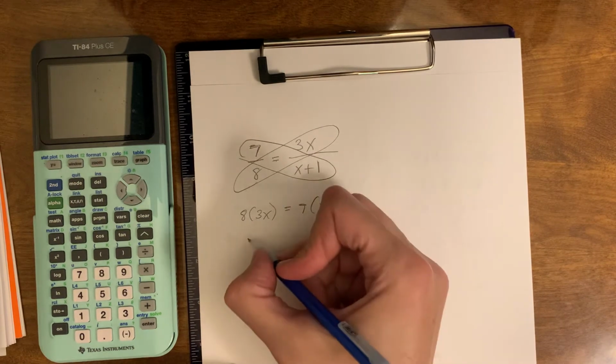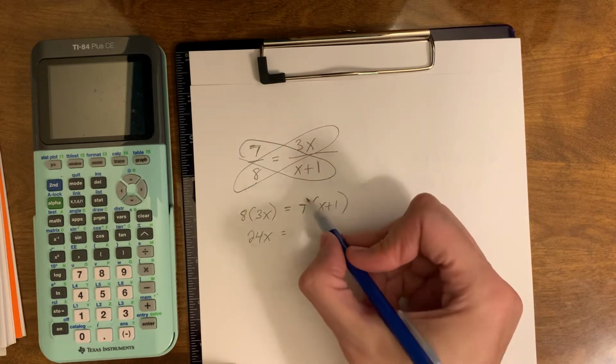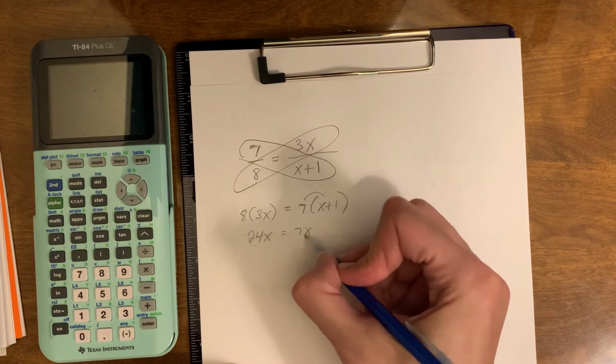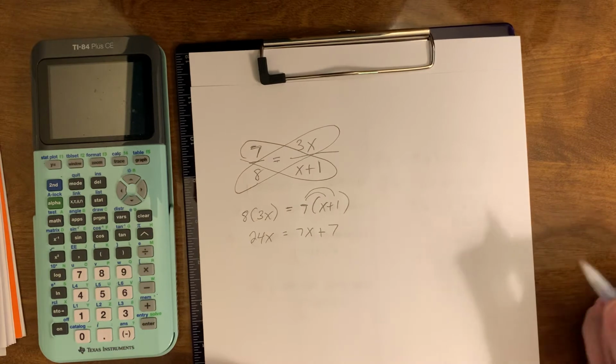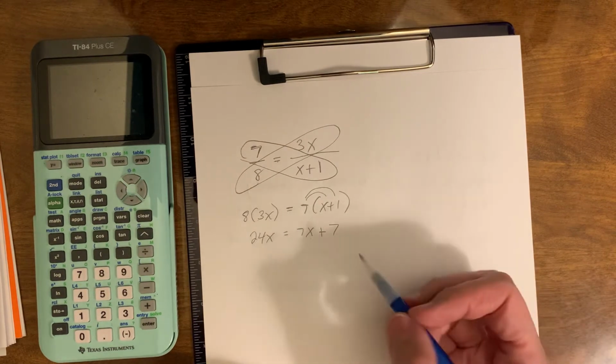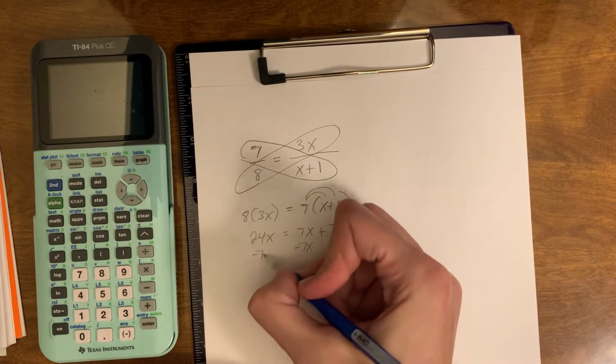8 times 3x is just 24x. But 7 times x is 7x, and 7 times 1 is plus 7. Now I have a variable term on both sides. I'm going to subtract this 7x from both sides.